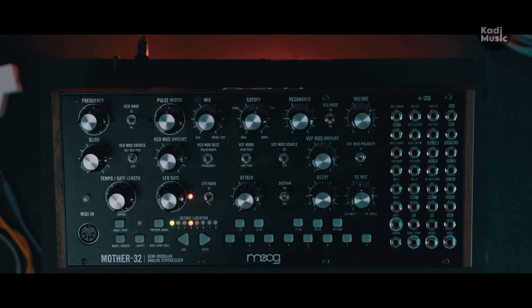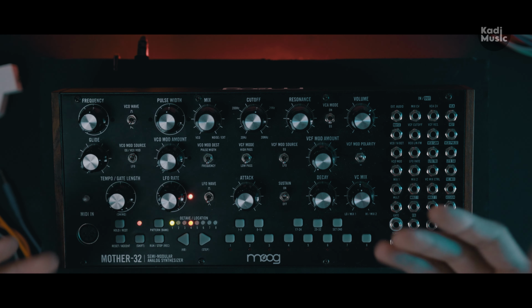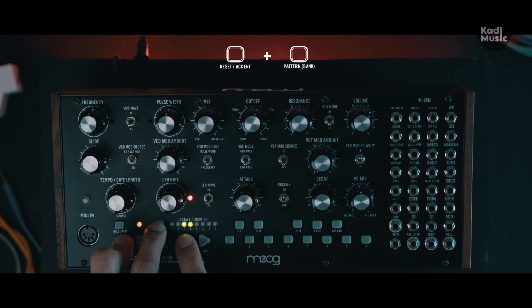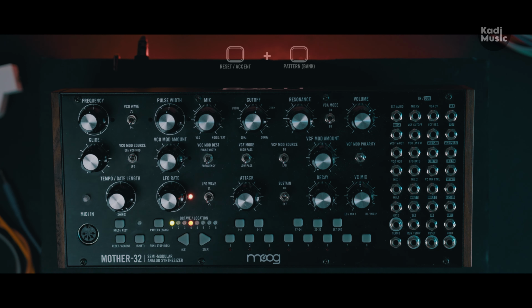So you've made your pattern, and maybe you would like to save it now. It's very simple. Press the Shift and Run button for a second, and then with the arrow keys you can choose in which slot you would like to save your pattern, and then press Shift and the Run Stop button again, and you just saved your pattern. If you would like to recall that pattern, just press Reset and Pattern, and then choose the slot. And there you have it. You just loaded your pattern.